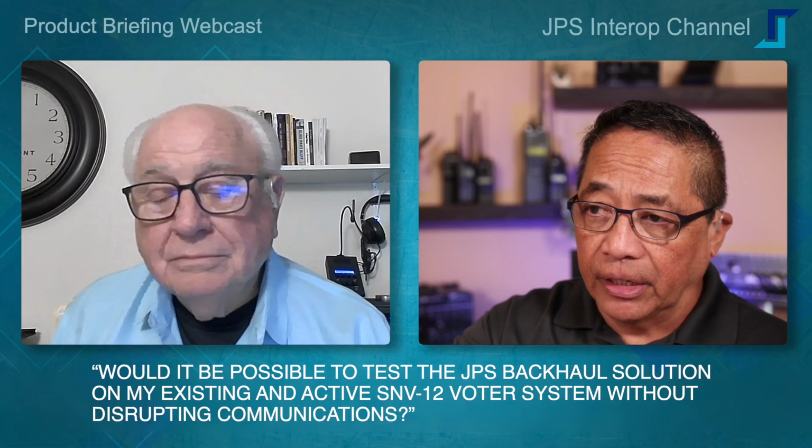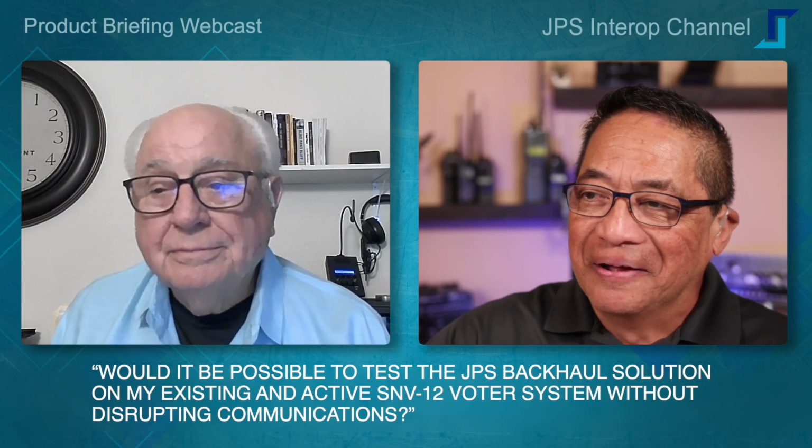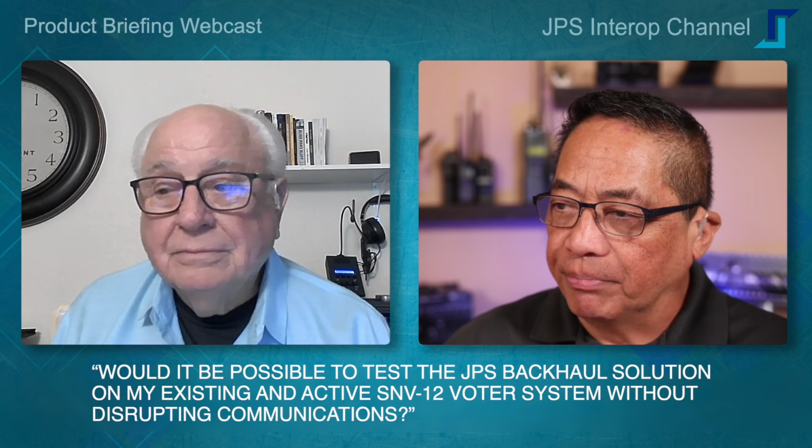So this is a really good example of a hybrid solution. Add the CPM3 module if you don't have one. Add the SVM3 module, hopefully in an empty slot, and add 1 QMT. It'd be nice to have 2 QMTs. Then you can observe the buffering that's automatically taking place in the system. And it's easy to revert away from this if you want to, unfortunately, and go back to the good old analog backhaul method.